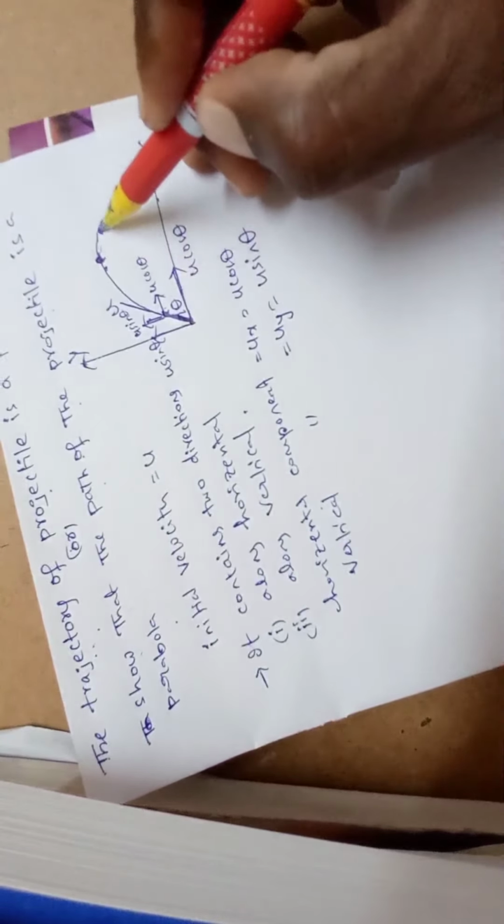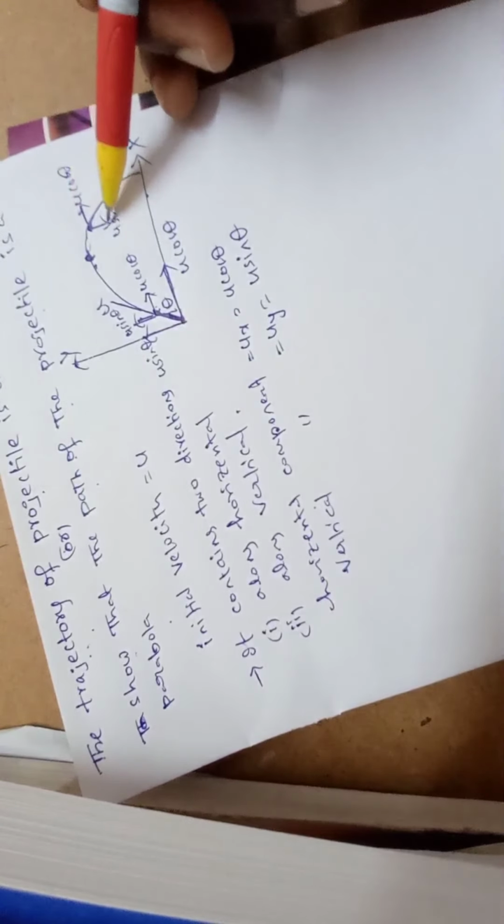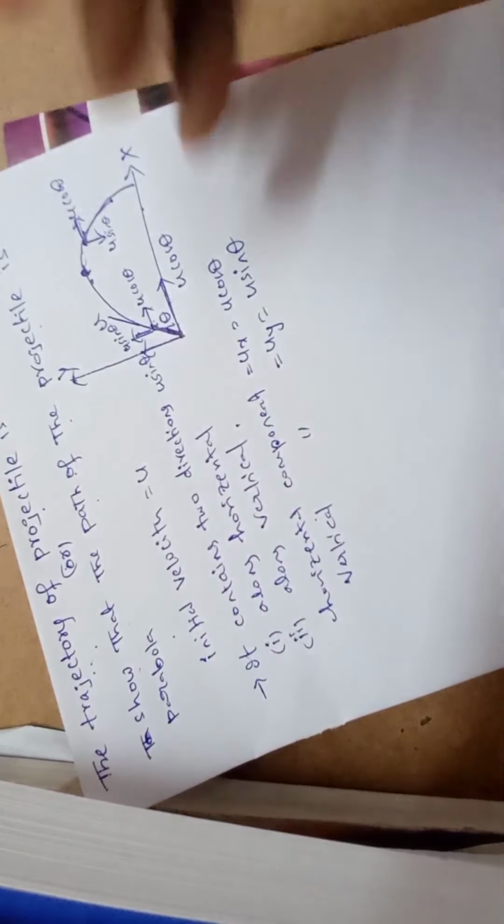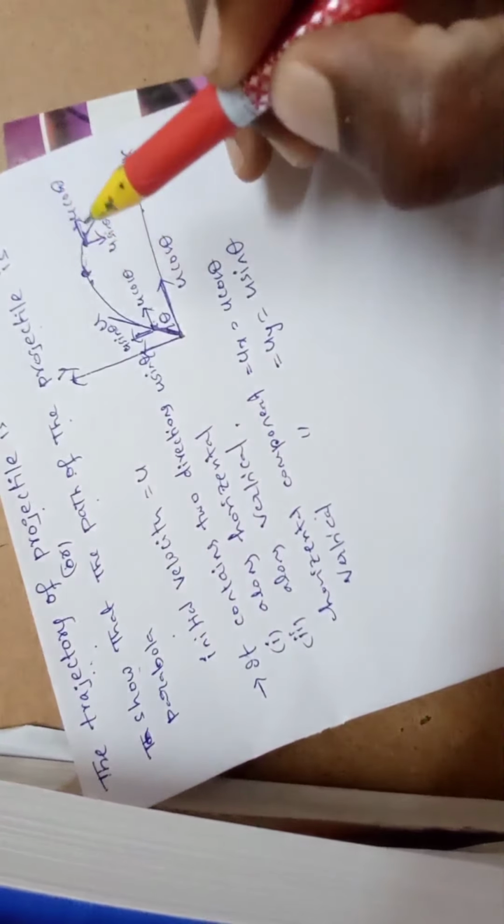At this point, one component is acting vertically downwards, one is acting horizontally. The horizontal component is u cos theta and remains constant, while the downward component gradually increases.